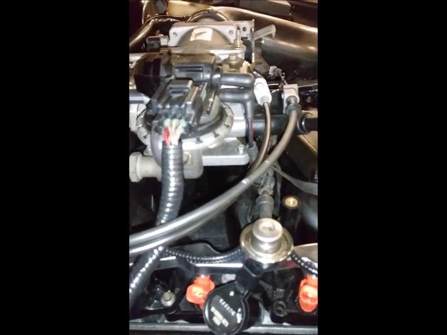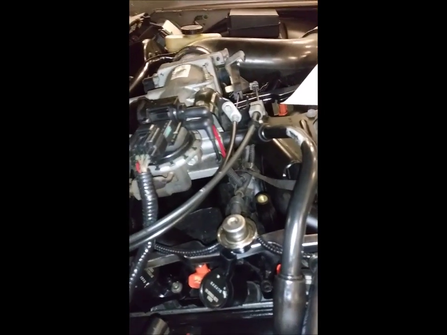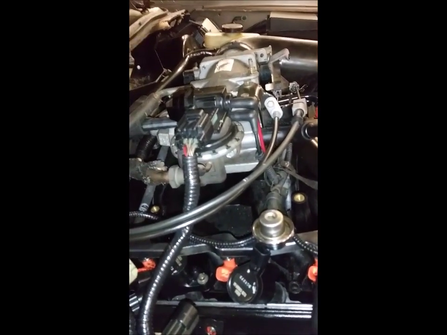Also, the PCV prevents the hydrocarbons from being released into the air. They get routed back into the intake and burned, so it's more efficient as well.